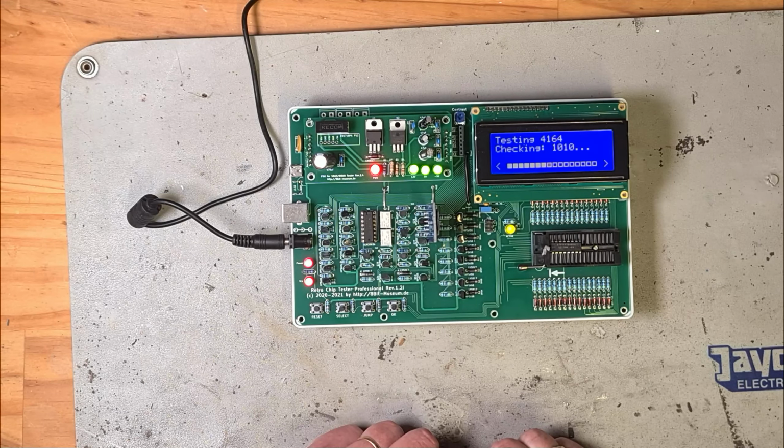It's now doing a random write and read. Yeah, it takes a while to test these chips, so if you have lots of them, be patient. Yep, test passed. So let's take that one and put it in the motherboard and see what happens.